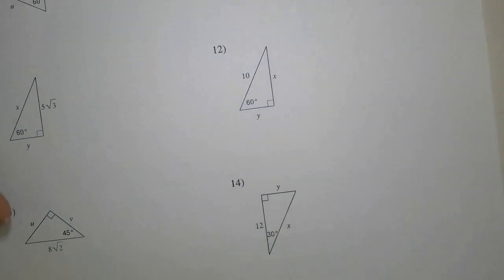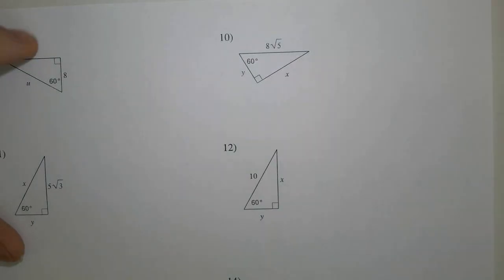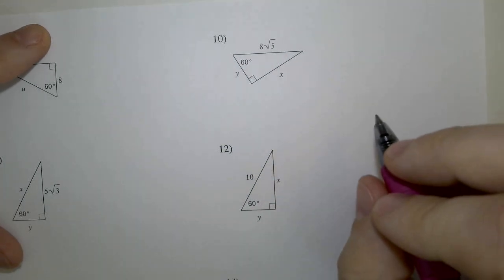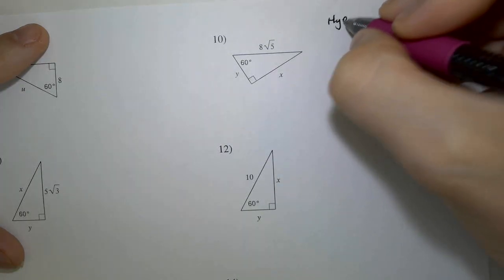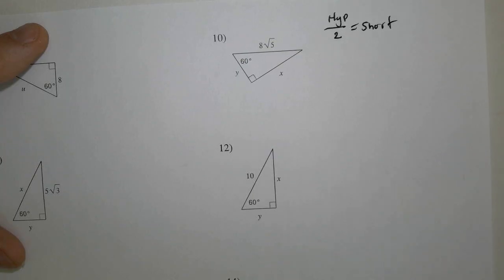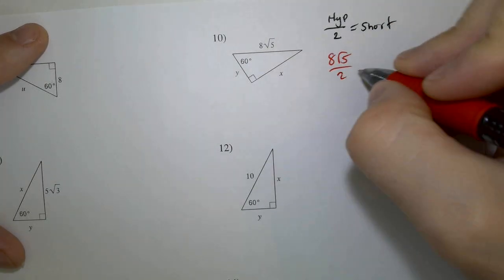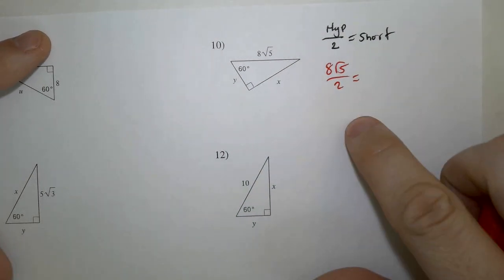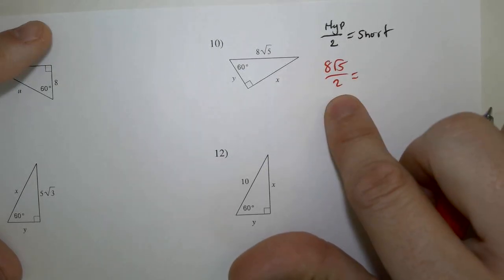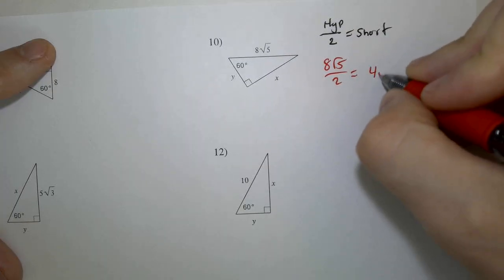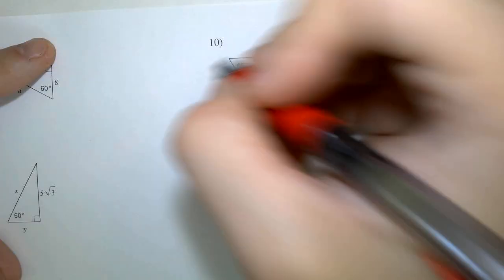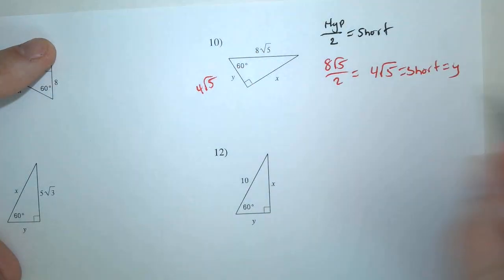All right, let's say here we got a harder problem on number 10, because you're provided the hypotenuse, and the hypotenuse is ugly. It's 8 square root of 5. How do you go from the hypotenuse to the short? You divide by 2. If it's on the outside of the radical, you just divide the outside. So 8 is on the outside, 2 is on the outside. There is no radical to divide. So 8 square root of 5 divided by 2 is just 4 square roots of 5, and that is the short side, which in this case is y.